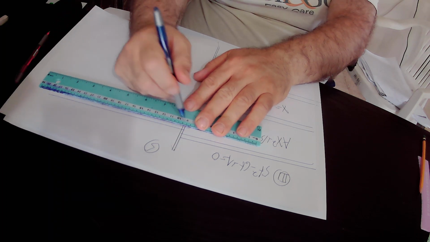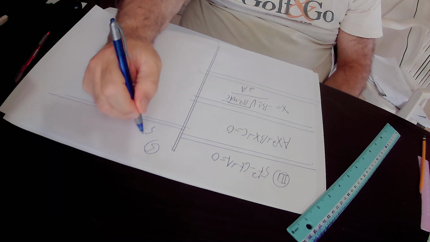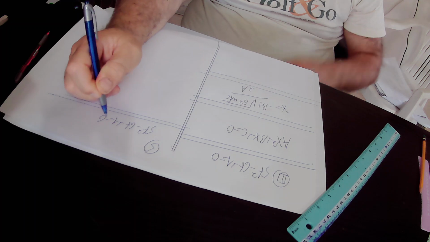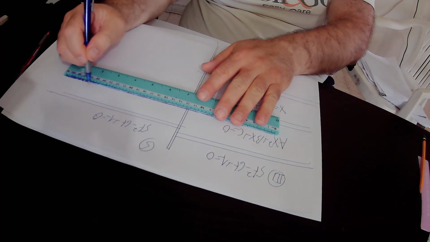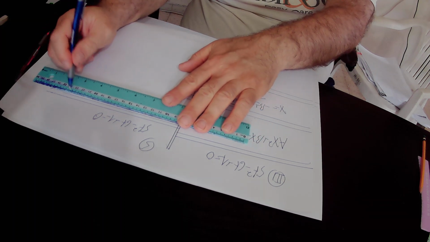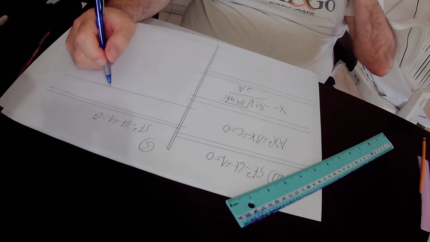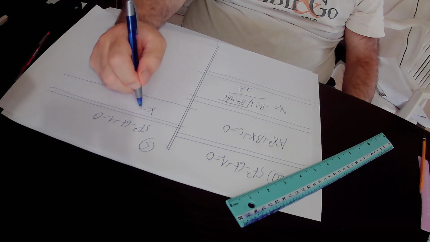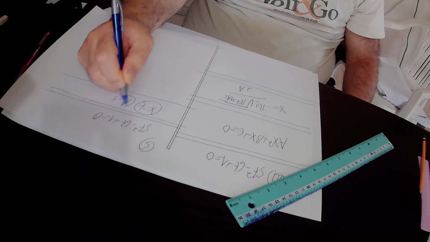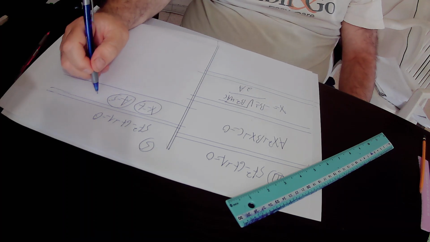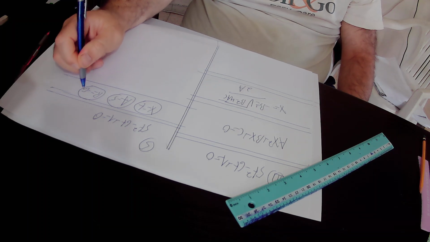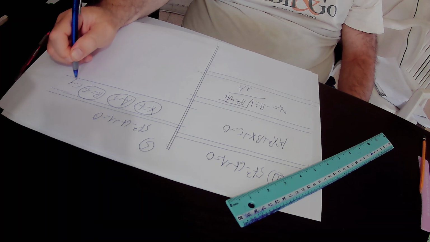In our specific quadratic equation, that is to say 5t squared minus 6t plus 1 equals 0, the variable that we are looking for is t. So x equals t, the coefficient a equals 5, the coefficient b equals minus 6, and finally the coefficient c equals 1.